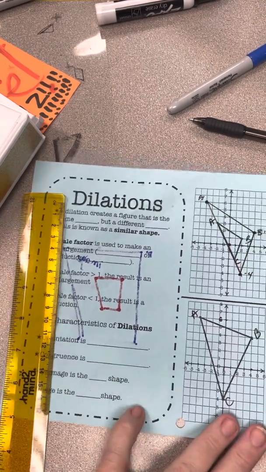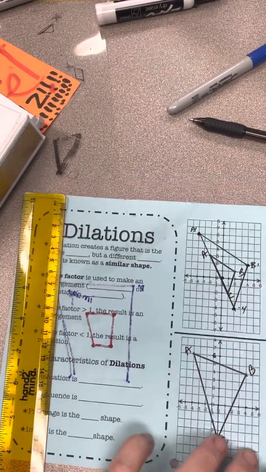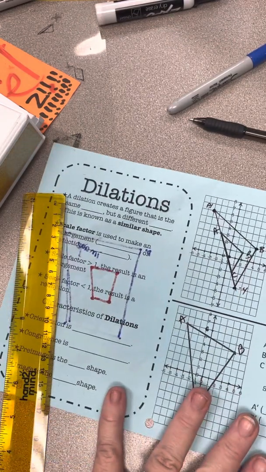Now, this time we're going to be multiplying our scale factor, it's 1/2. So we're going to do -4 times 1/2. Before we can multiply a whole number, we need to turn it into a fraction. So all we have to do is put it over 1. Then -4 times 1 is -4. 1 times 2 is 2.